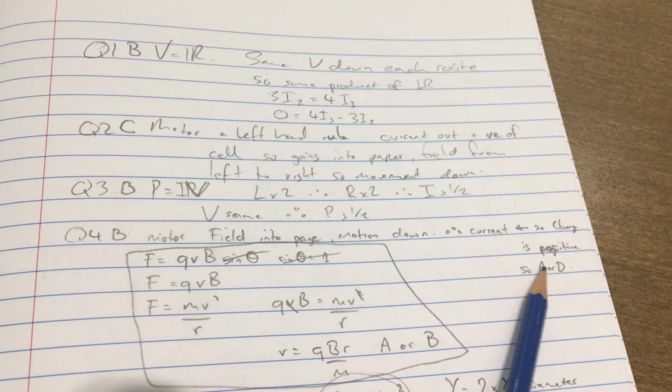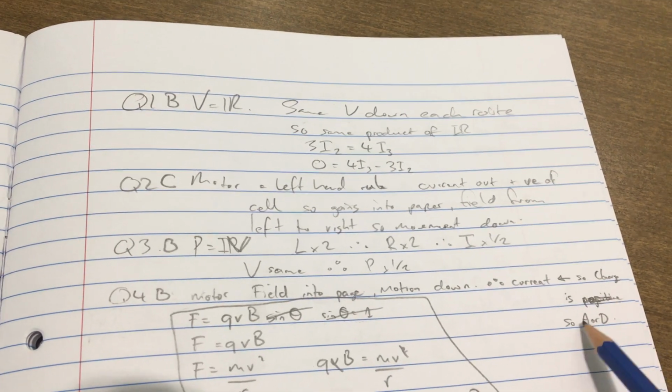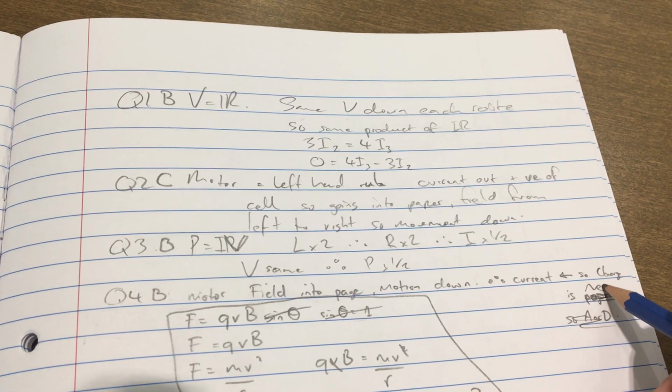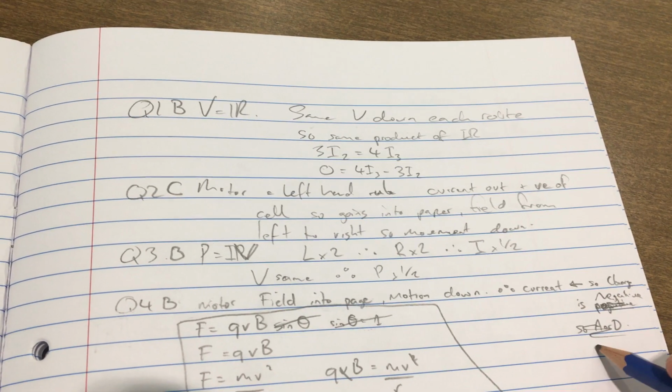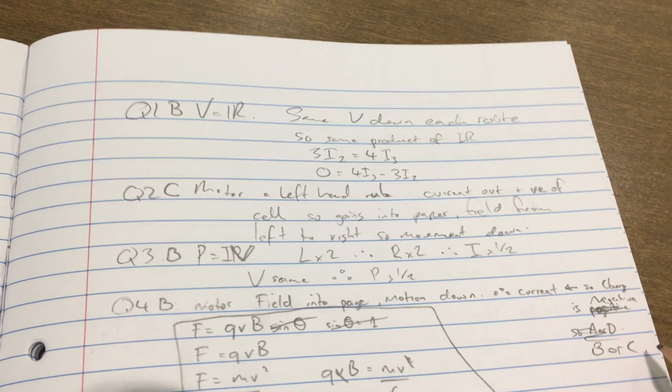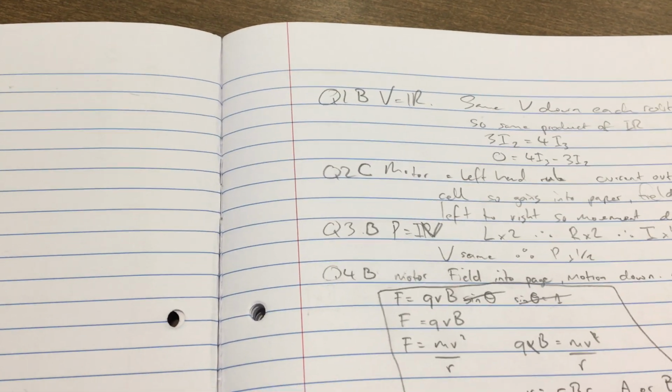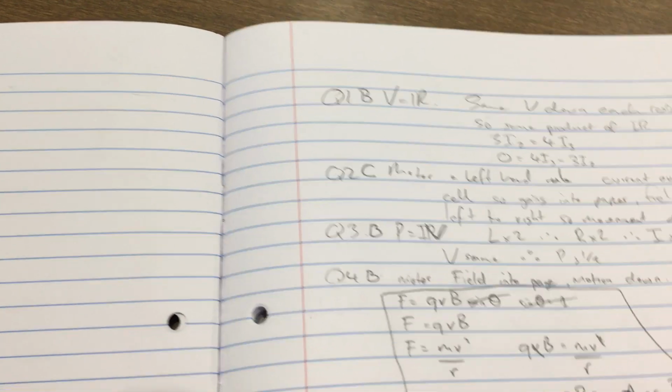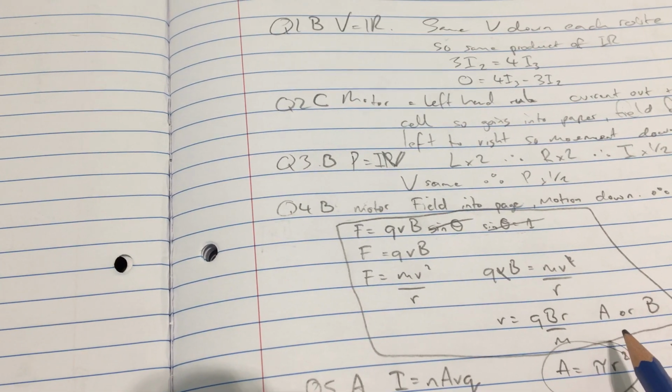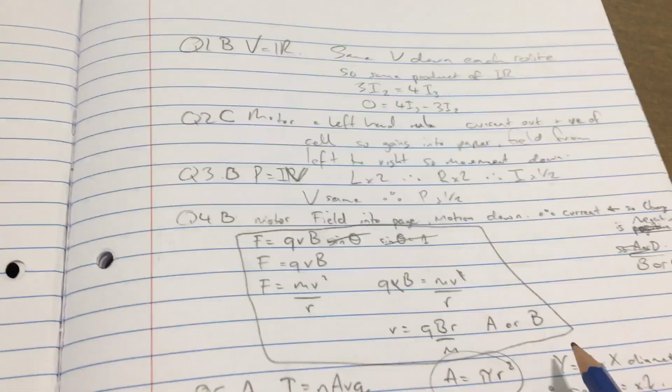So I dropped that, that's why I did it wrong. Charge is negative because it's an electron, therefore it's B or C. And then this setup here says it's A or B, therefore it's B. Yeah, I did that wrong the first time, that's why.